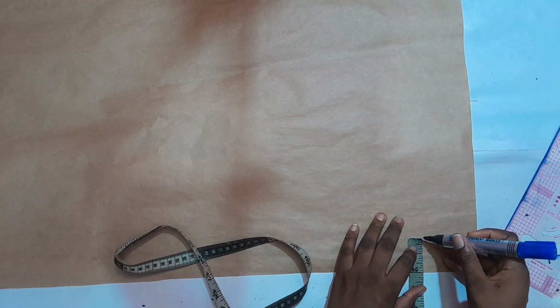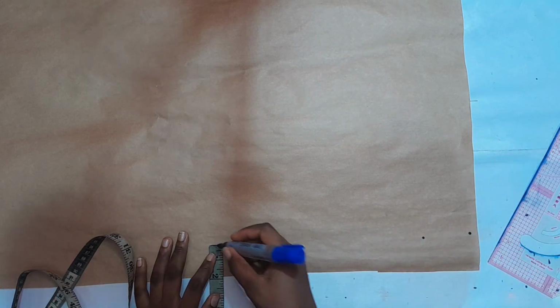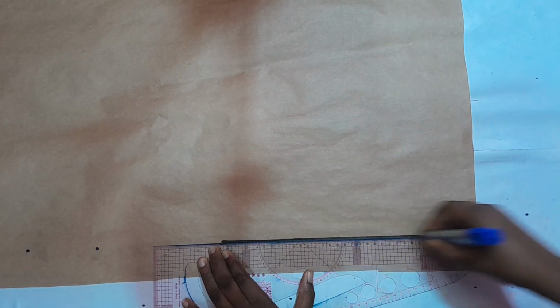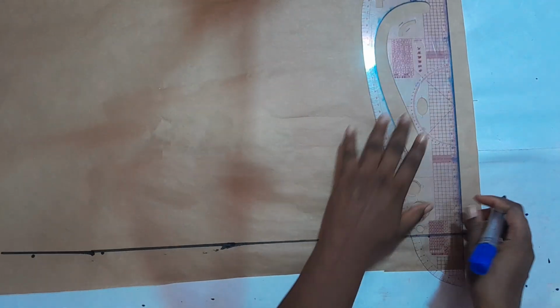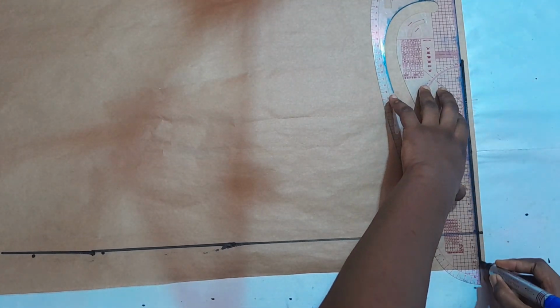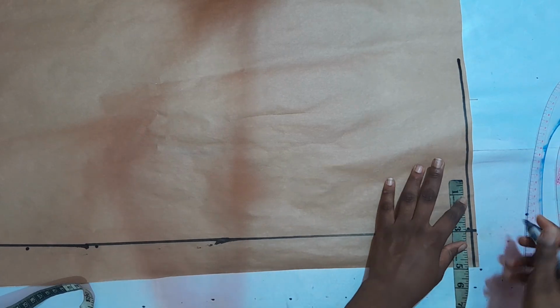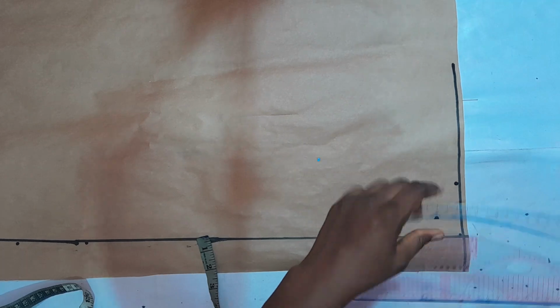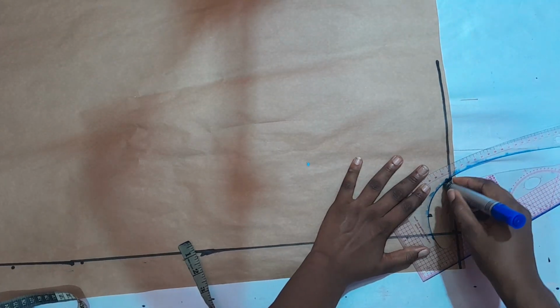So you're still going to go ahead and mark out your zipper allowance. Then I'm going to go ahead and connect these lines. So next thing I want to do will just be to draw a straight line here too, just to indicate that this is my shoulder line. Then I'm going to go out by 3 inches on the neckline, come down by 1.5 inches, and then I'm going to create that neckline.